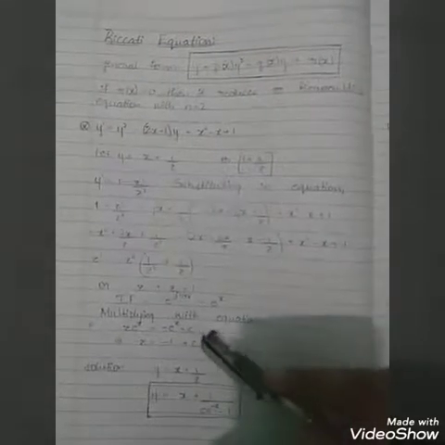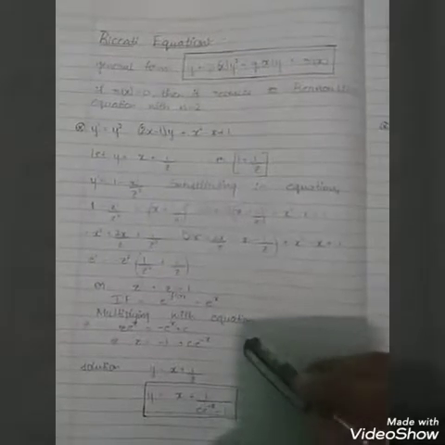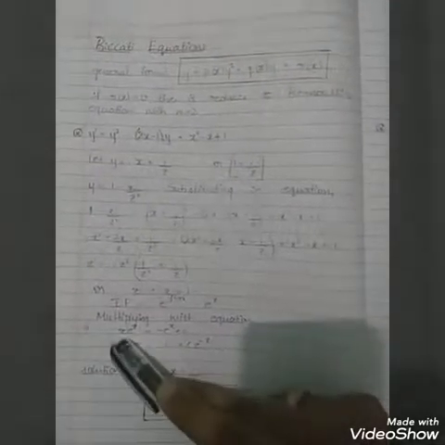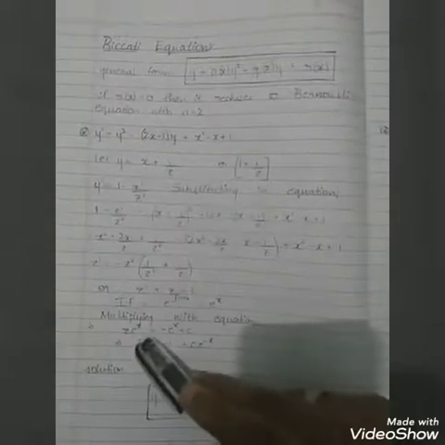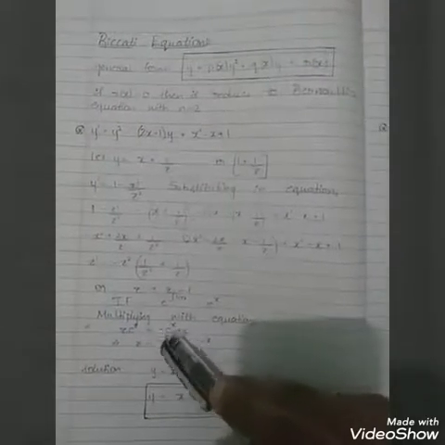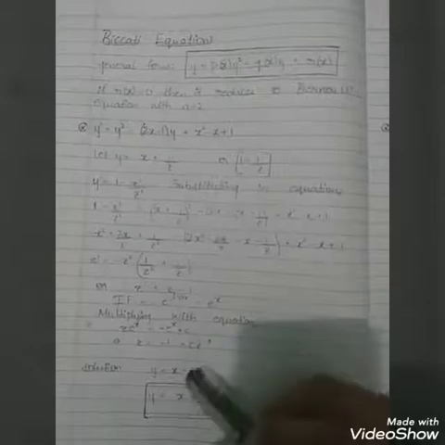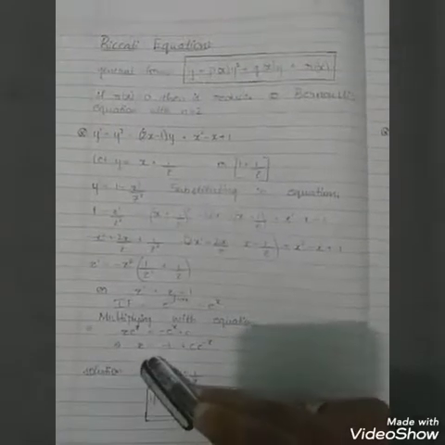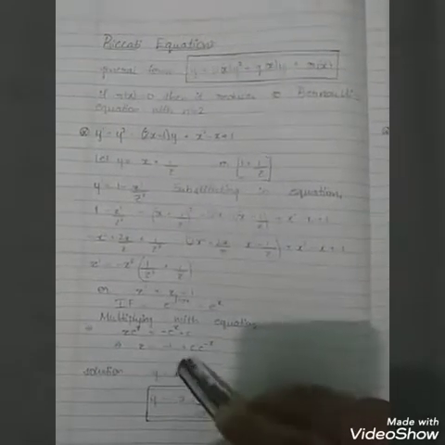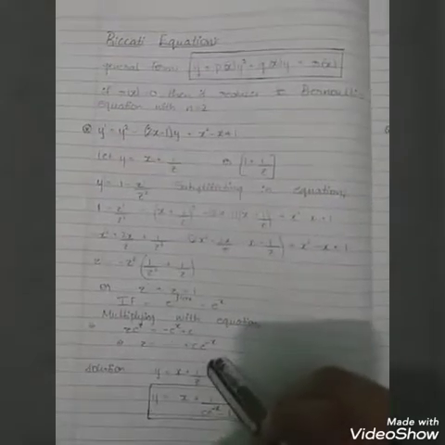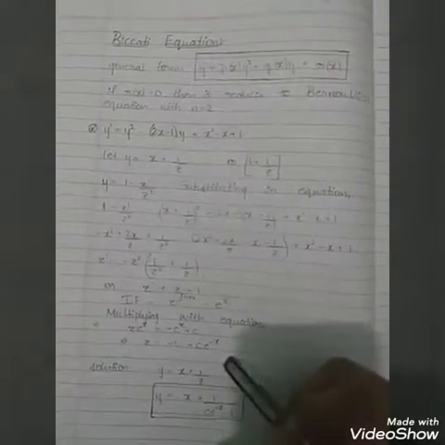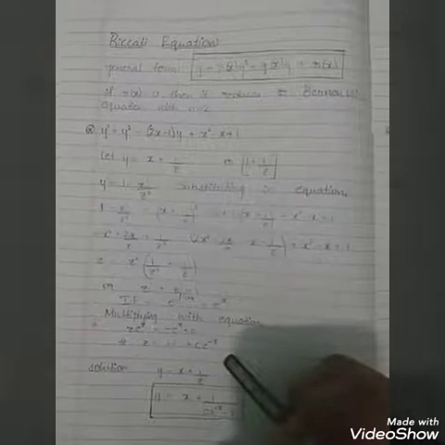Now multiplying this equation with the integrating factor, it becomes z into e power x is equal to minus e power x plus c, wherein c is the integration constant, and z is equal to minus 1 plus c into e power minus x. This we had obtained by dividing the entire thing by e power x.